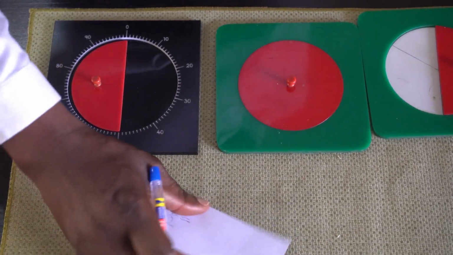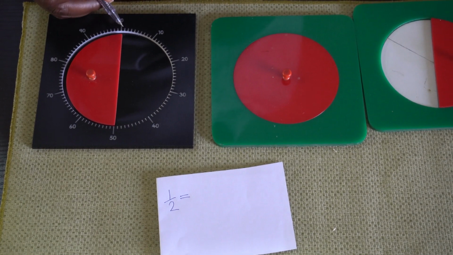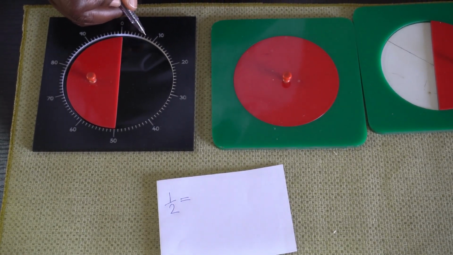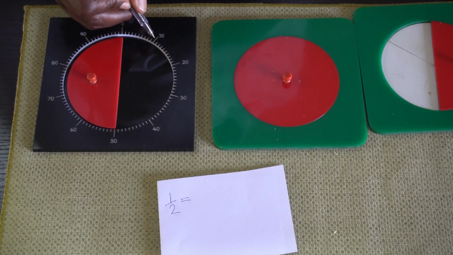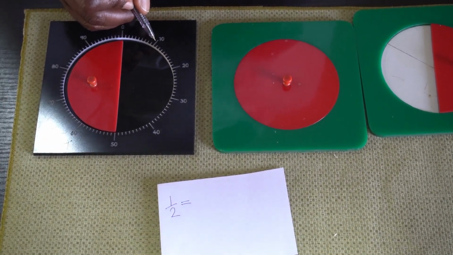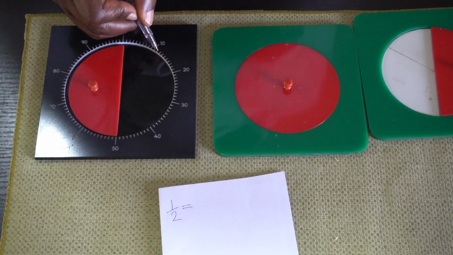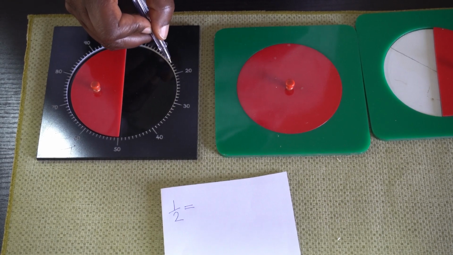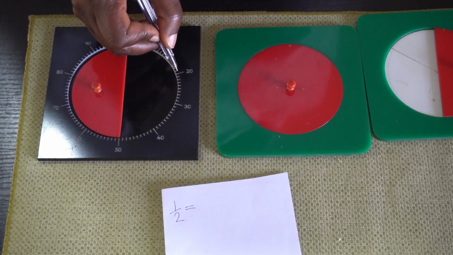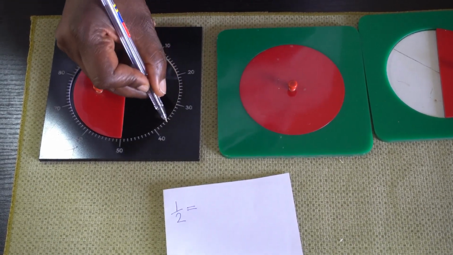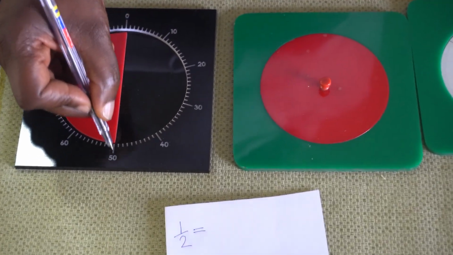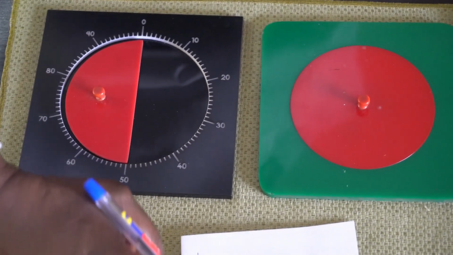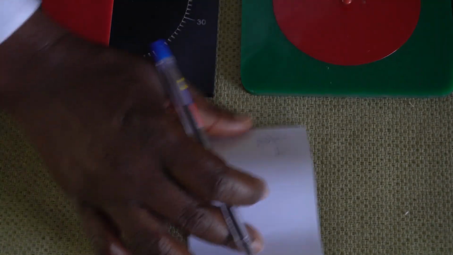Because we know that each of these is a hundredth, this is 200, 300, 400, 500, 600, 700, 800, 900, 1000. And we keep on counting, 1100, 1200, 1300, all the way to 2000. We count all the way this way, and we see that the 1/2 is actually 50 hundredths. And we can write that this way.